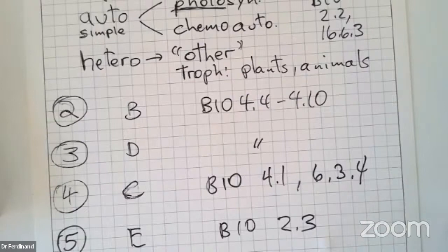But using light in order to generate complex molecules is not the domain of fungi. It is the domain of eukaryotes and prokaryotes. But for eukaryotes, it tends to be plants, and plant biology is part of DAT.